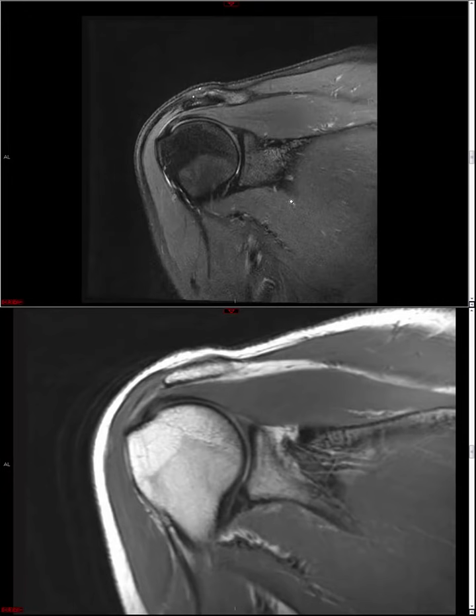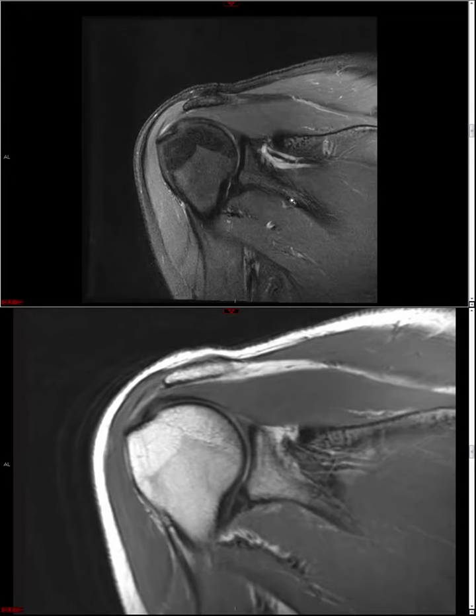So in summary, approach to shoulder MRI, we look at the rotator cuff, including biceps tendon. We look at the acromion, AC joint, acromion morphology, bursa, glenohumeral joint, including labrum, and then miscellaneous.